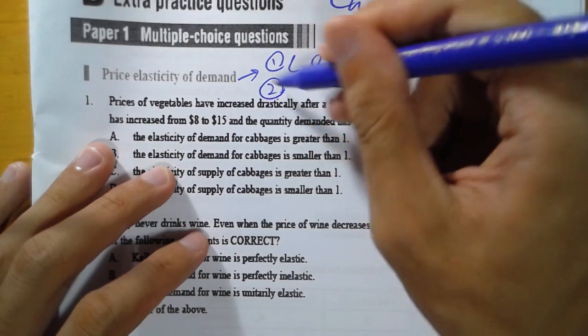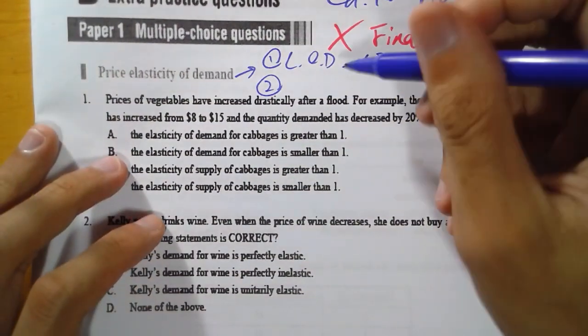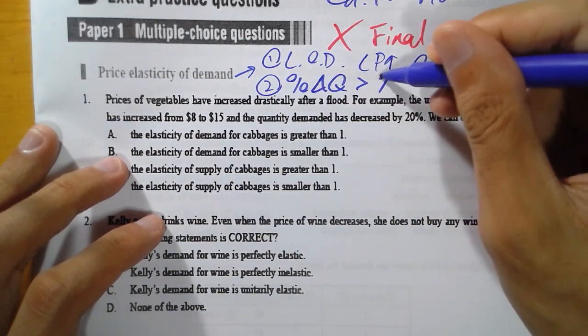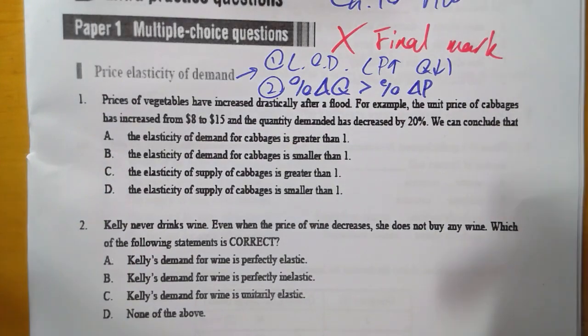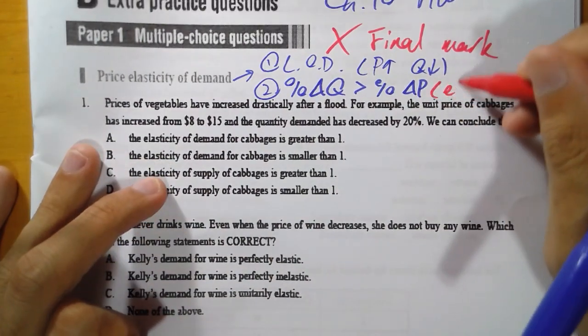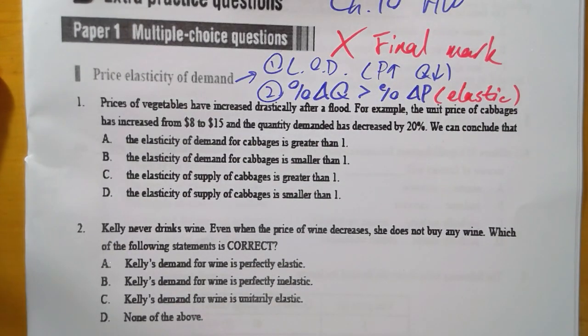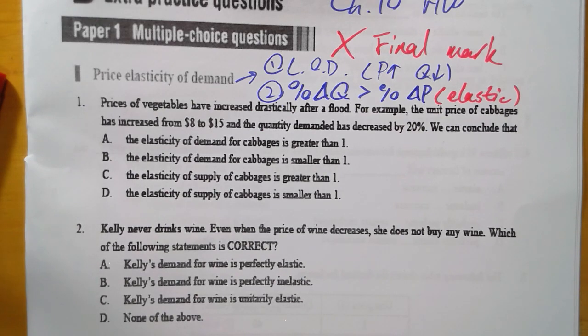Second, when we talk about elasticity, let's say the percentage change in Q is bigger than the percentage change in P, then we will call this elastic. Remember, with elasticity, we are measuring how responsive quantity is. We are looking at how responsive Q is. P moves first, Q moves after, and we are measuring how quickly Q can respond to a change in P.